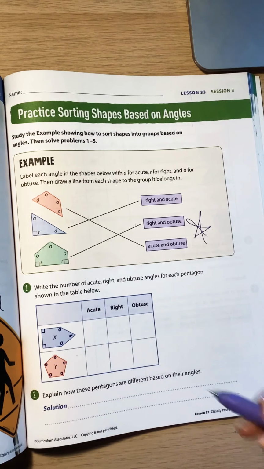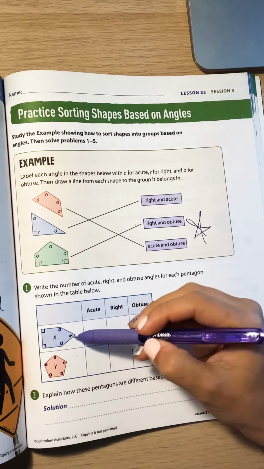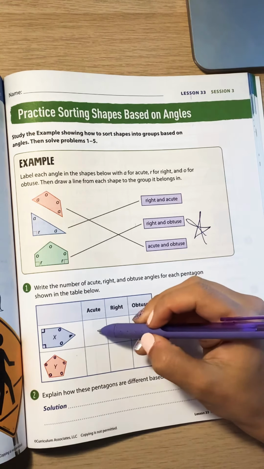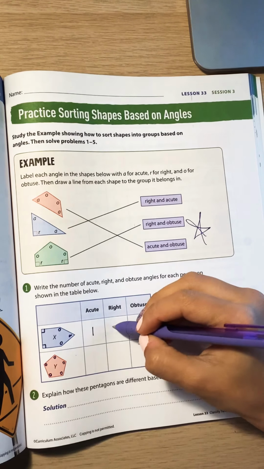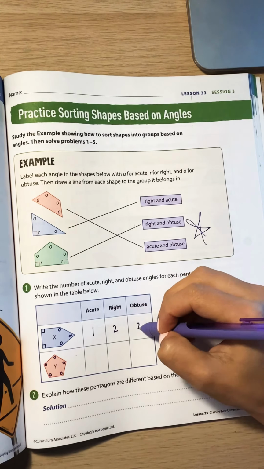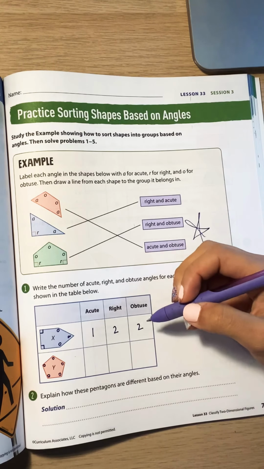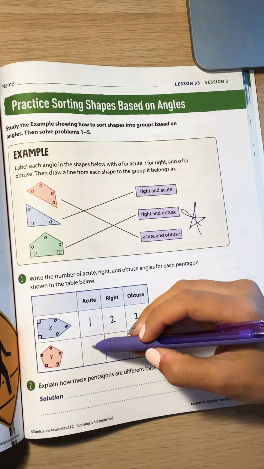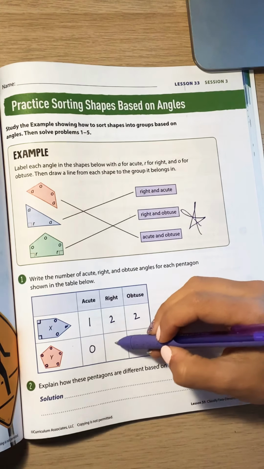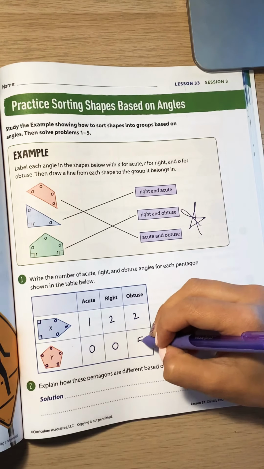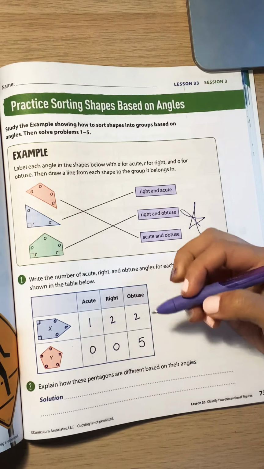Okay, so how many acute angles on X? There's 1, 2 right angles, 2 obtuse angles. Okay, and how many acute for this one? 0, 0 right, 5 obtuse.